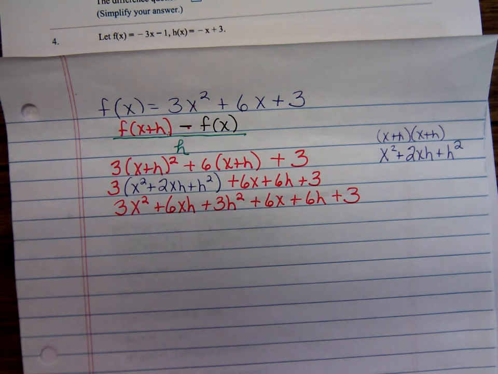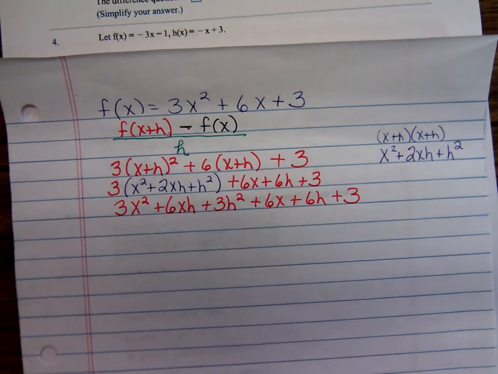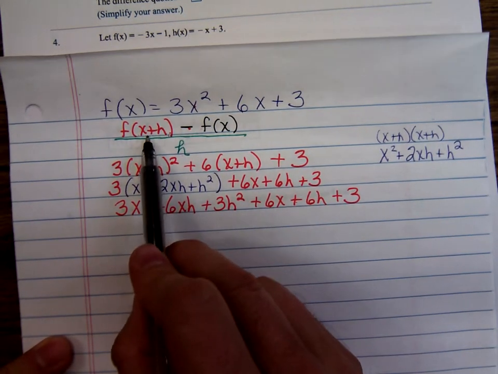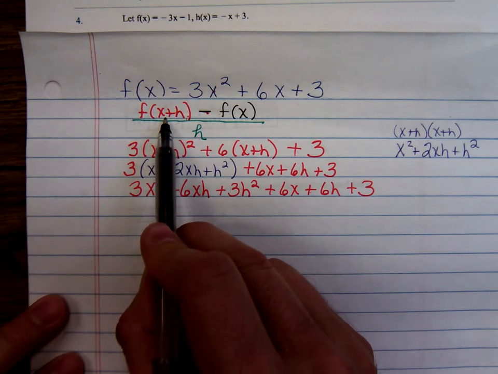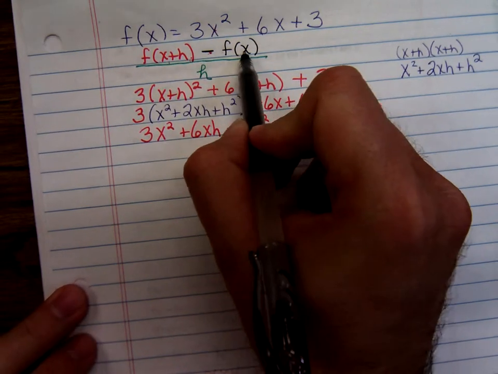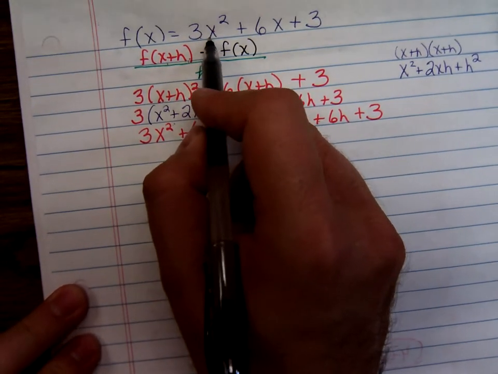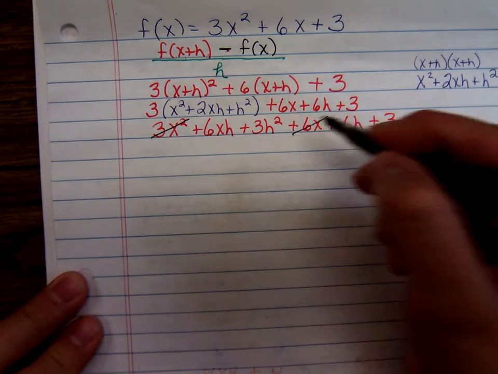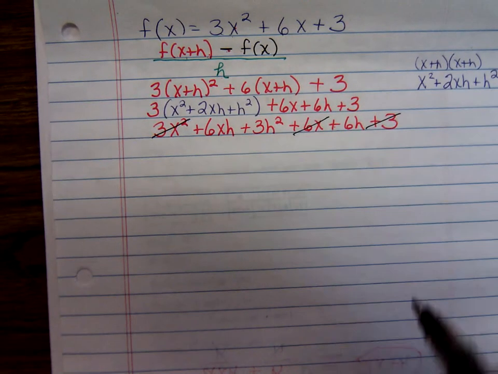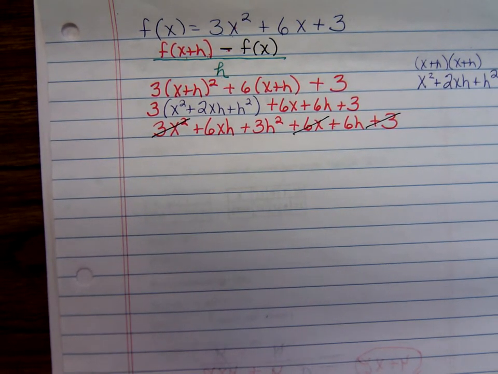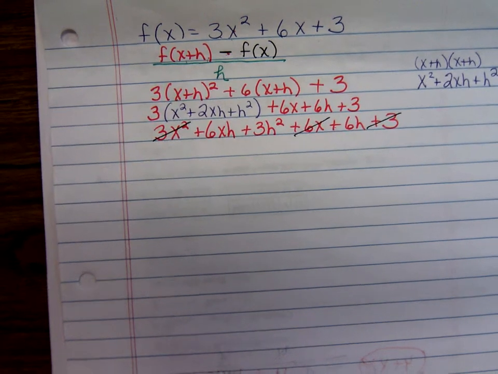Now, at this point, if you just look at the finished product, you're going to say, what the heck did he do? So, now in black, there's the f of x plus h. That's in red. So that's the color coding of what I'm doing. Now, take away f of x. Mark out everything that was in the original function. So subtract 3x squared. What else am I taking away? The 6x and the 3. Sometimes students say, well, what happens if there isn't a 3x squared, a 6x, and a 3 there? You messed up. Okay? You messed up then.